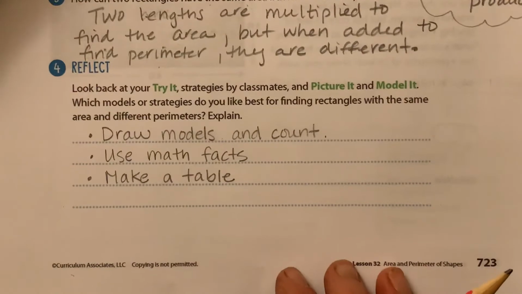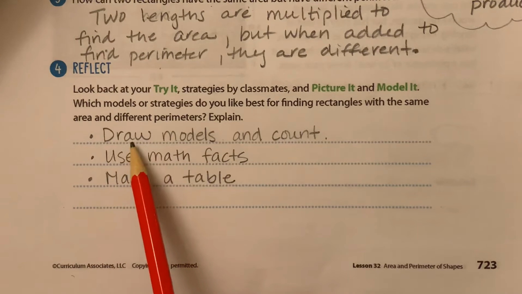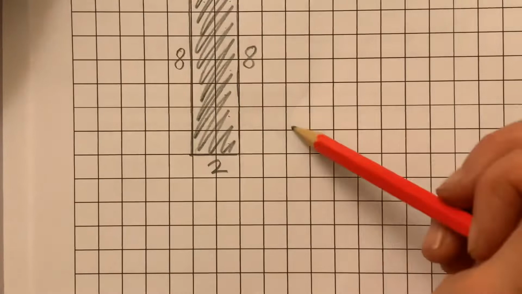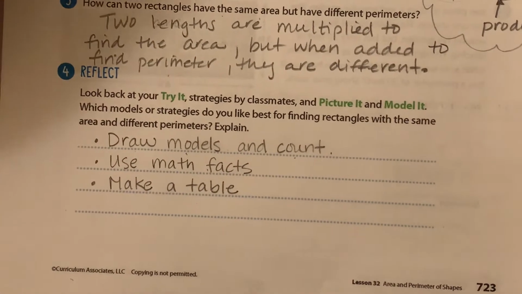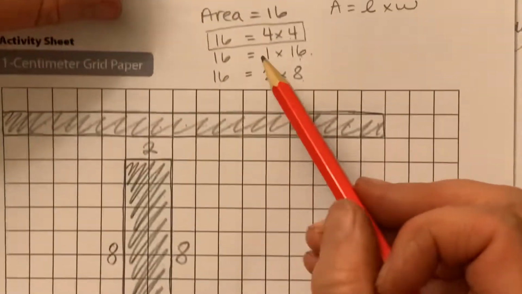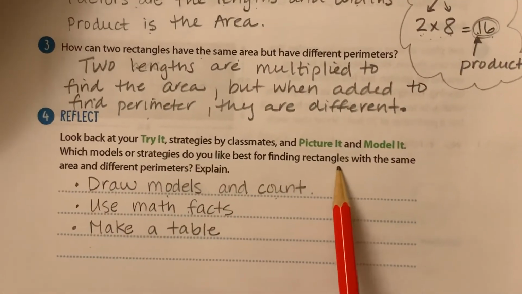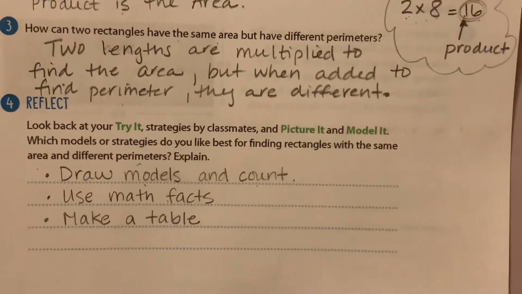So let's go ahead and reflect and think back. What method did you like using? Did you like to draw models and count, which is what we kind of did here? We drew models and we counted. Or we used our math facts. See how we used math facts up here? Or you can also make a table, kind of like they did a table here. Which method do you like to use to find rectangles with the same area but different perimeters? Go ahead and write down what you like to do. When you're done, turn the page.